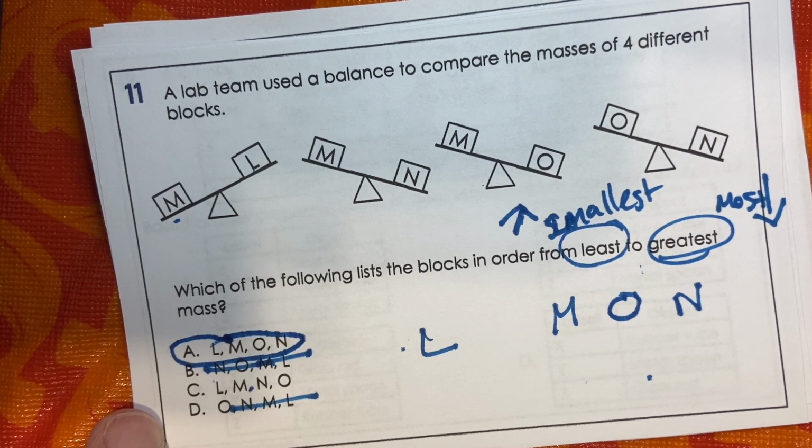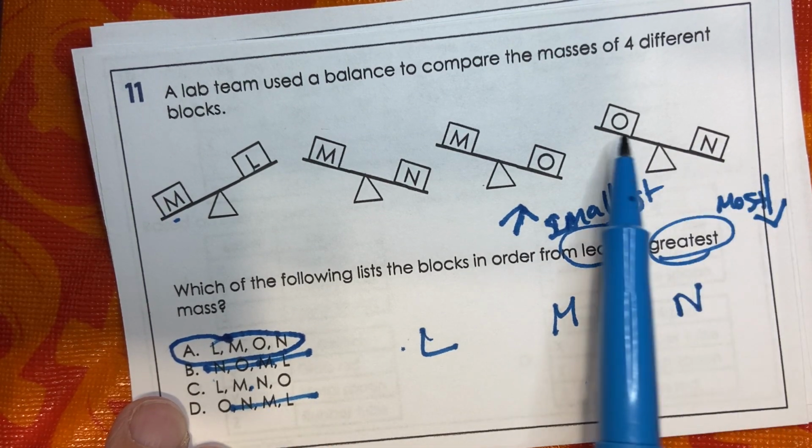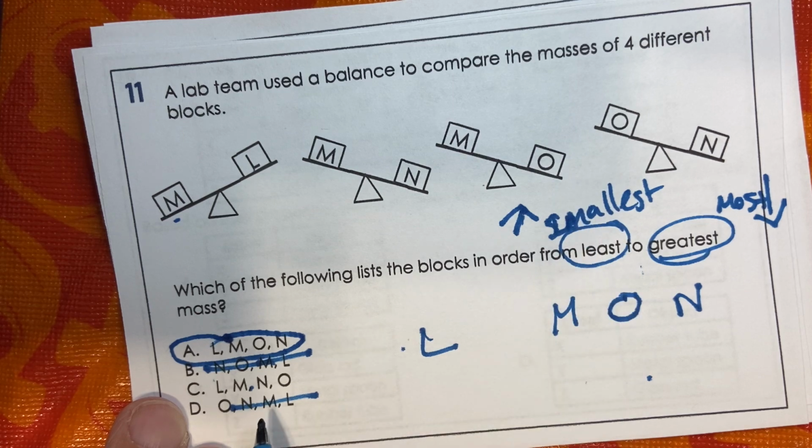Okay, it's a logic puzzle, right? It can't be C because the O is lighter, and so it has to be in front. And we got rid of the other 2 just based off the first scale.